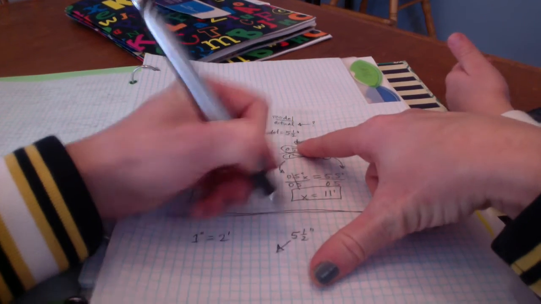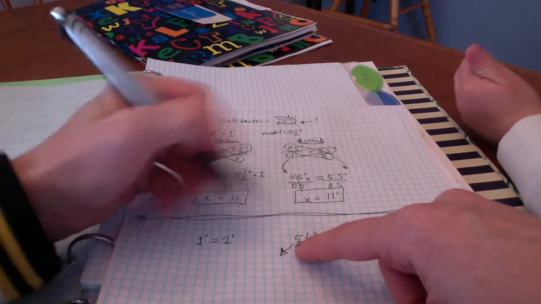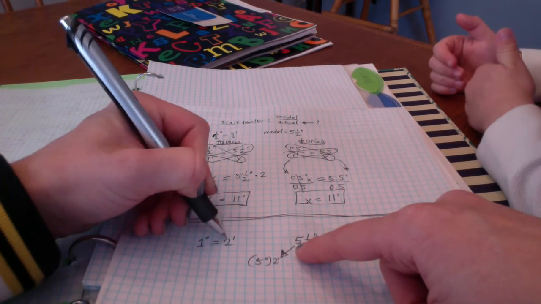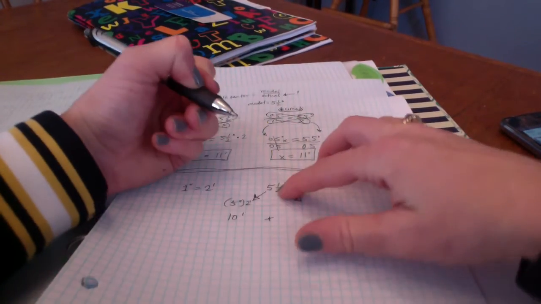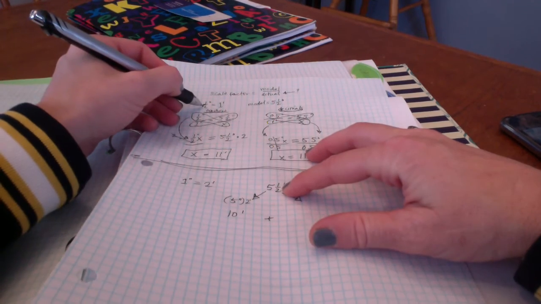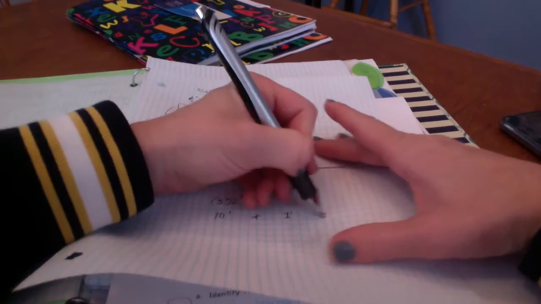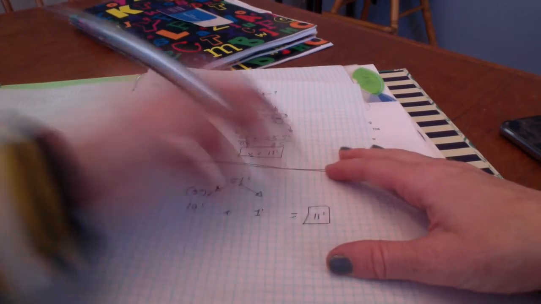But if you break it into parts, you can say if I have 5 inches, I know that I have 5 inches times 2 feet, because 1 inch is equal to 2 feet. That's going to give me 10 feet. And you'll have to add to it what the half inch is. From our original, we have half an inch is equal to 1 foot. That's going to be 1 more foot. Your final answer, again, is going to be 11 feet. Okay? Those are 3 different ways to do the same thing.